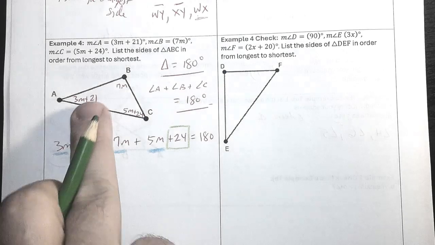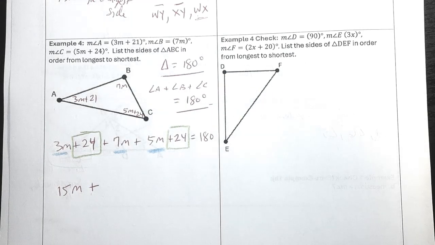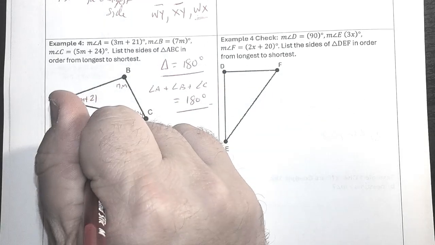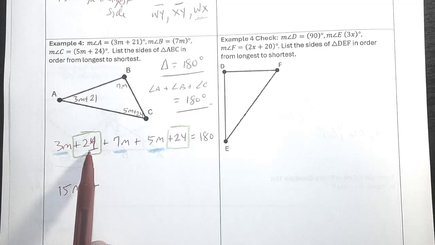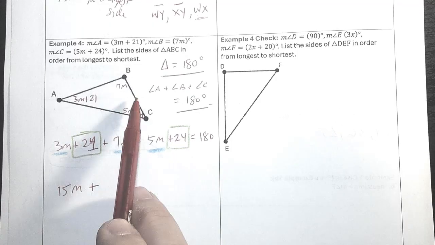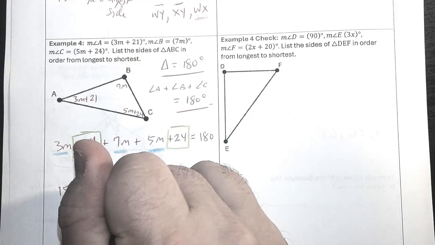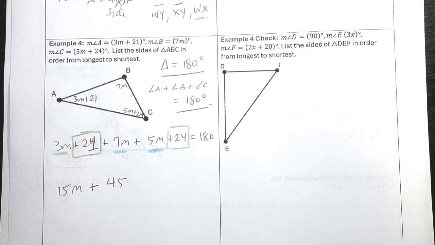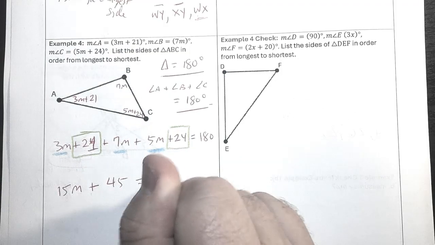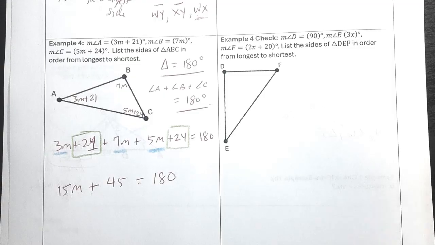That was not right. That's 21. Yeah, good way to catch it too, though. The 21 and 24. These were all m's. So 21 and 24 make 45. Making sure I didn't mess that up in my other notes. I tend to do that. You guys have noticed in class. All right, so 15m plus 45 equals 180.